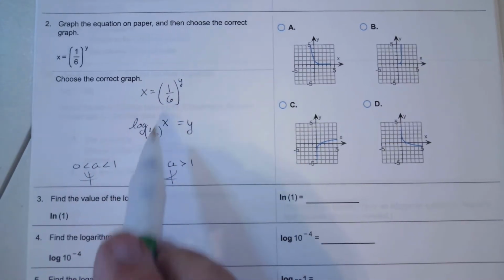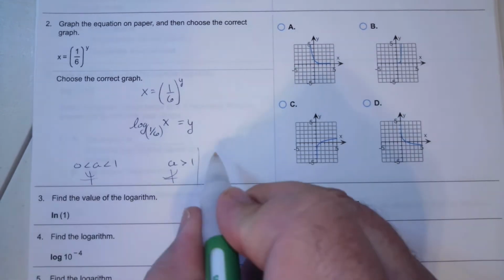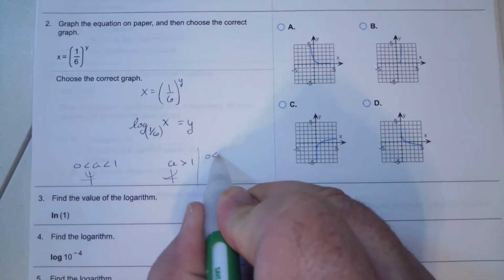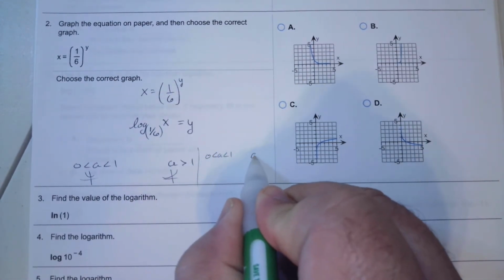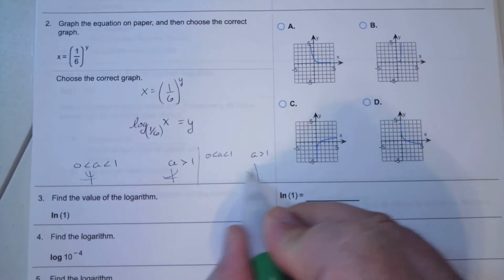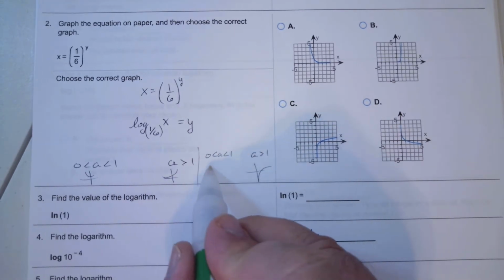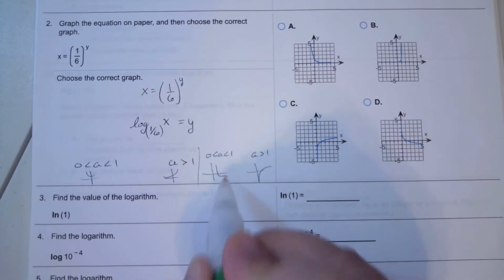The same thing happens with logarithms. If a is greater than 1, the logarithm looks the normal one. If it's between, then it looks like this.